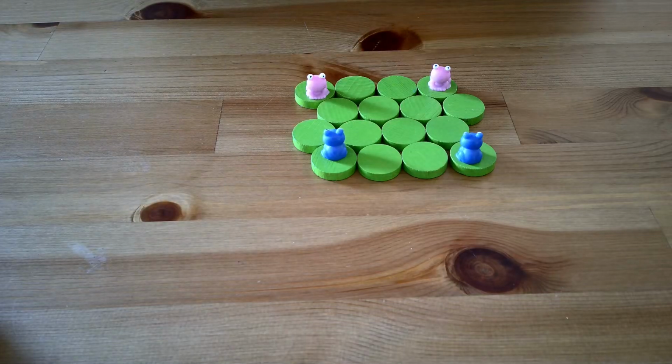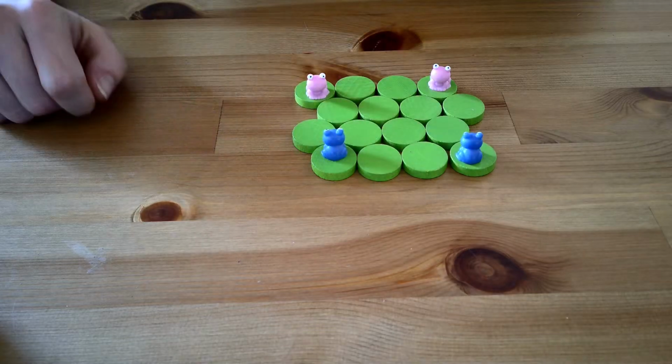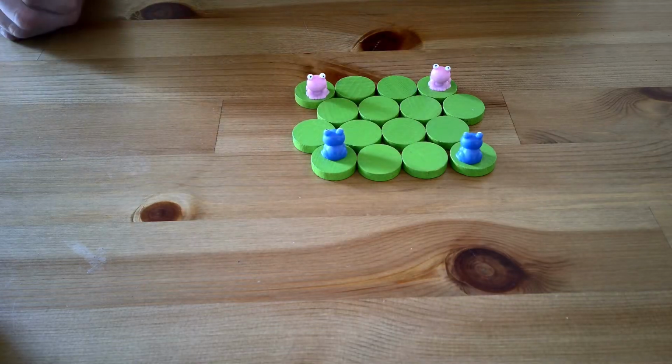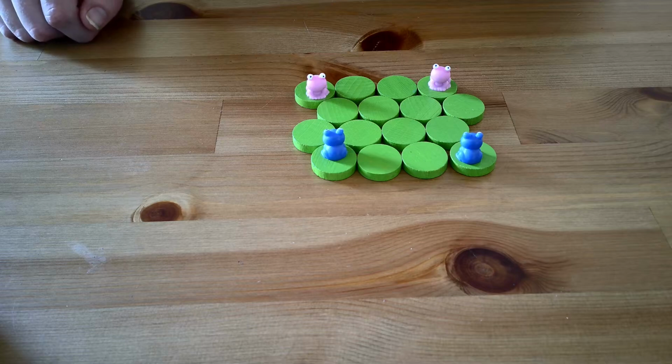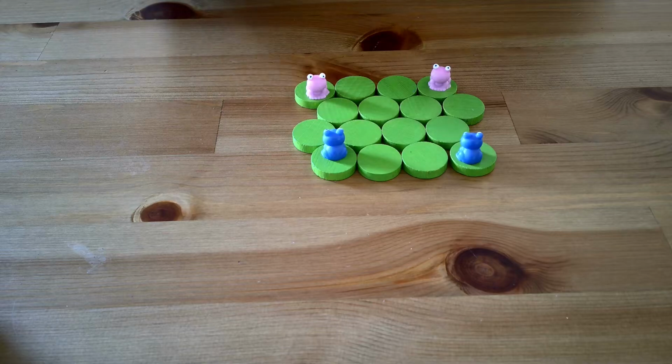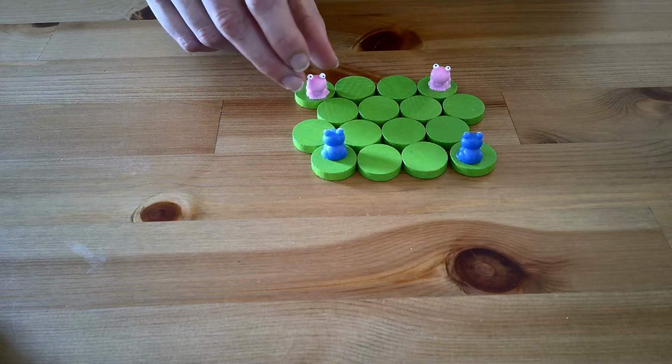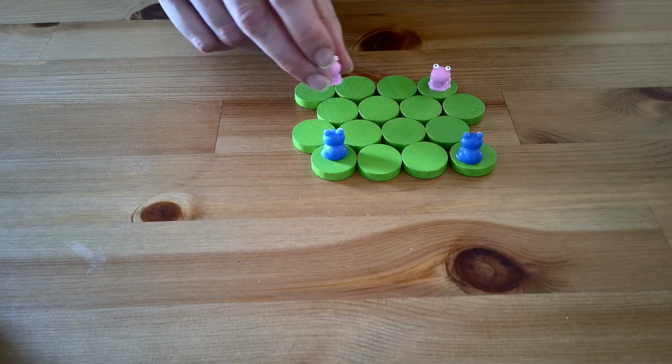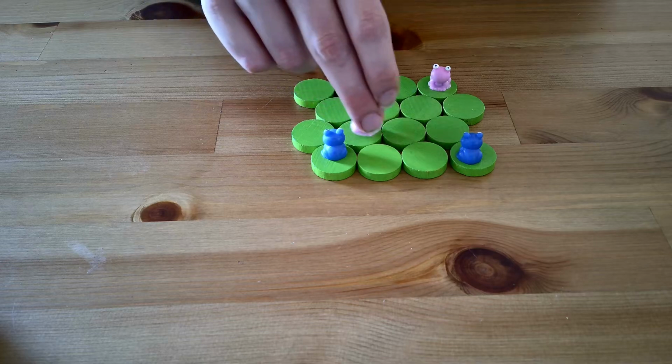Hey, this is Lilypad Leap, the boardless version. So you set up the 16 lily pads like this in rows of 4, and on your turn, you simply move one of your frogs in a straight line to an empty lily pad. So like this frog could move here, for example. It could also go here or here.